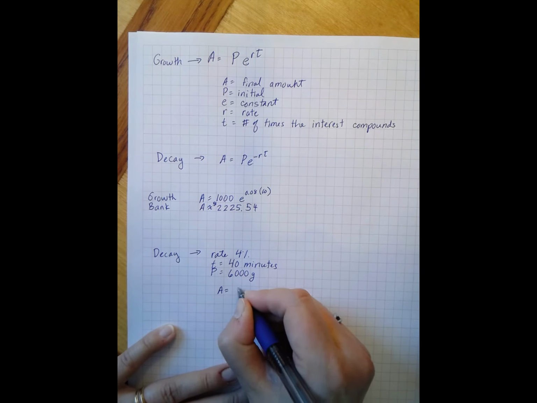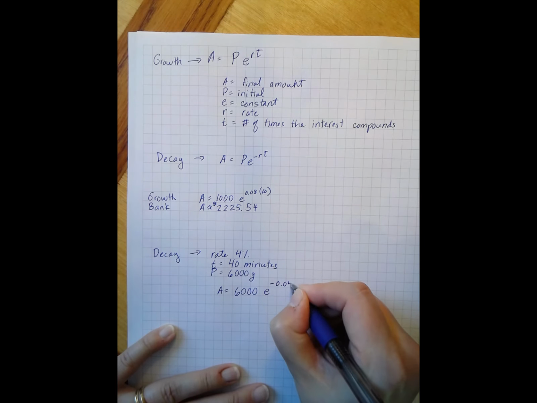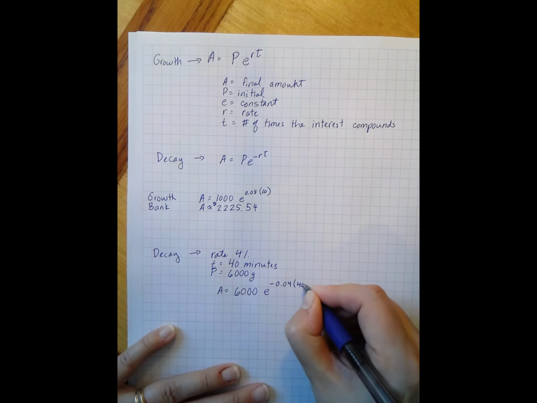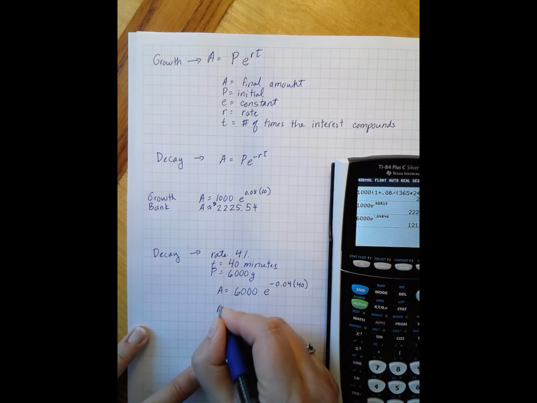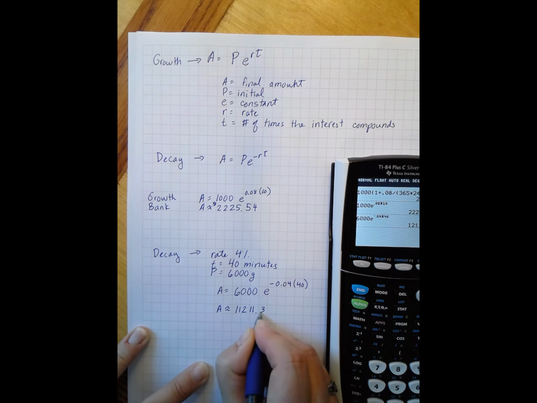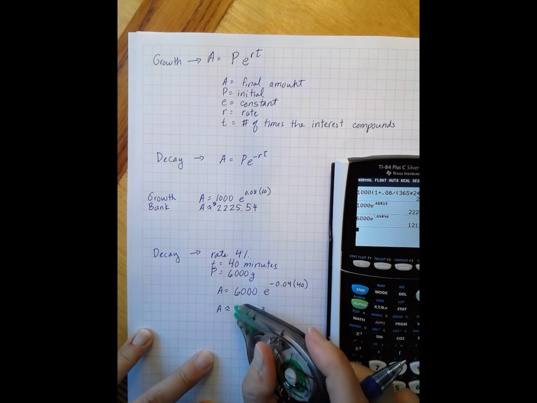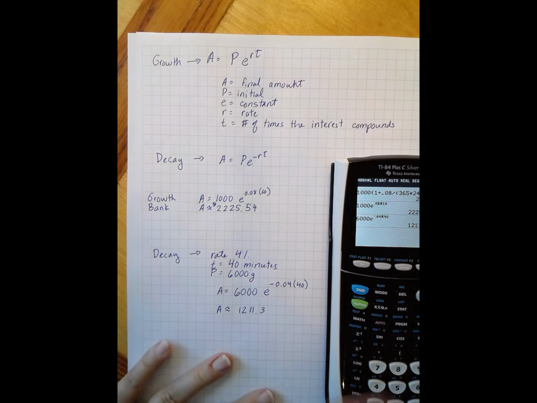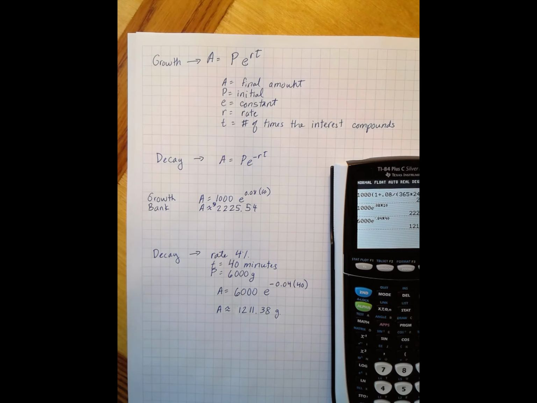So start with 6,000. My rate is negative 0.04 and 40 minutes. I have 6,000 e to the negative 0.04 times 40. So after 40 minutes, I am left with approximately 1,211.38 grams of this radioactive substance.